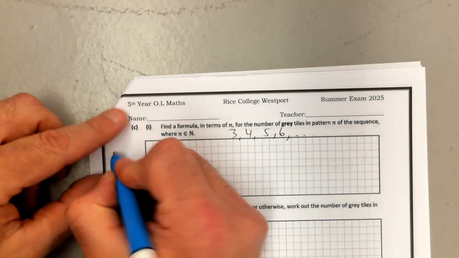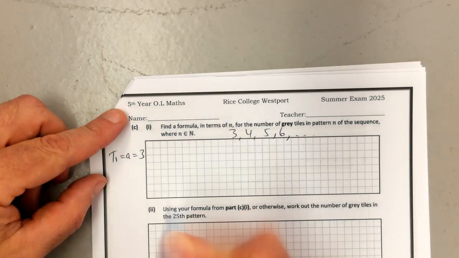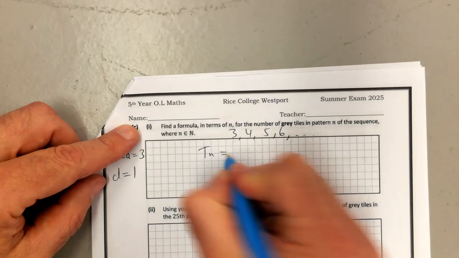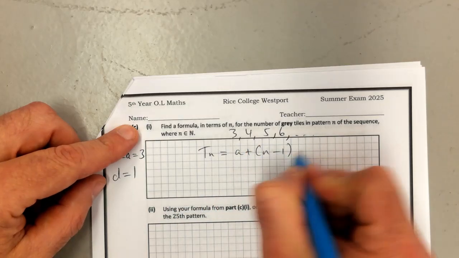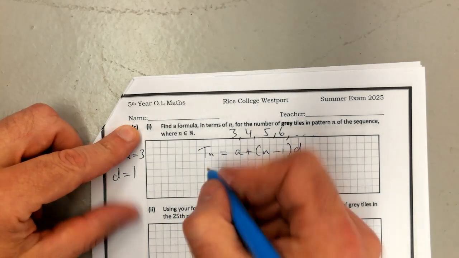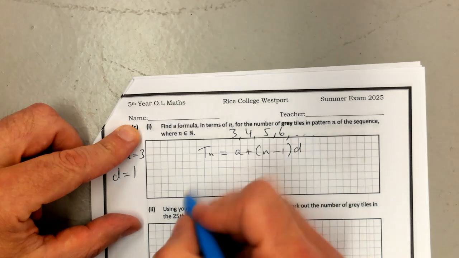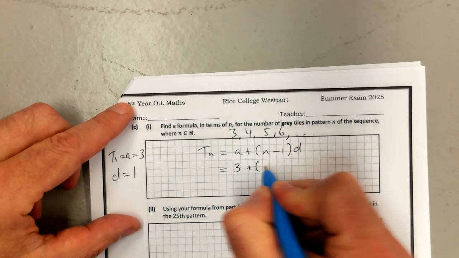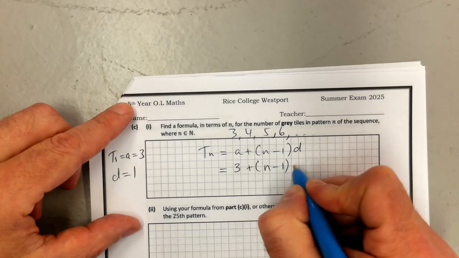So T1, which is a, is 3. The common difference looks like it's going up by 1 every time. So you put down your formula, a plus (n minus 1) d. Some people are good at working these out in their head, but usually they're a bit harder. So you get a there is 3, and you just leave it in, and you get your d here.